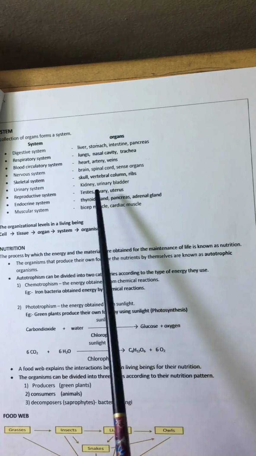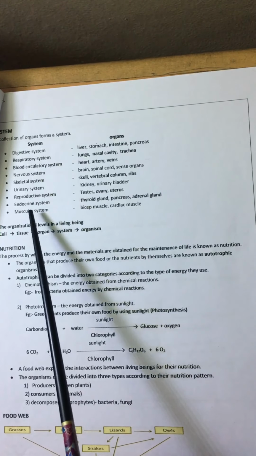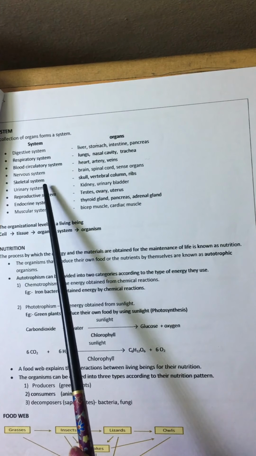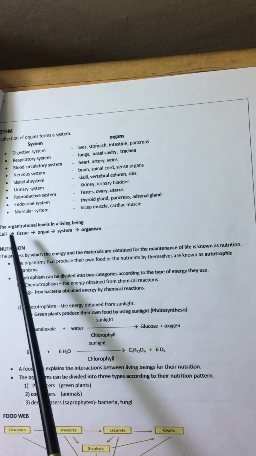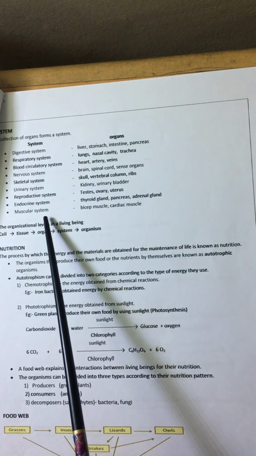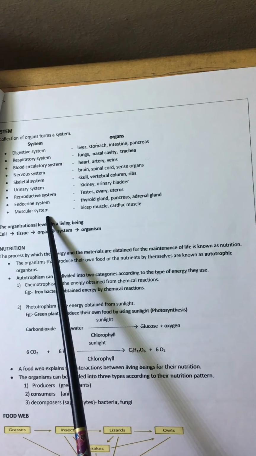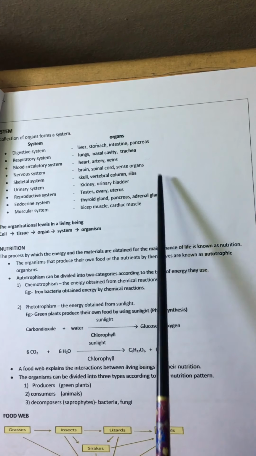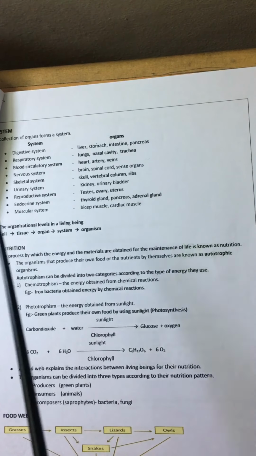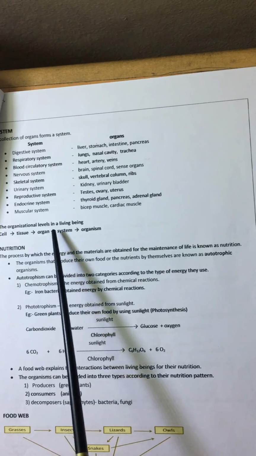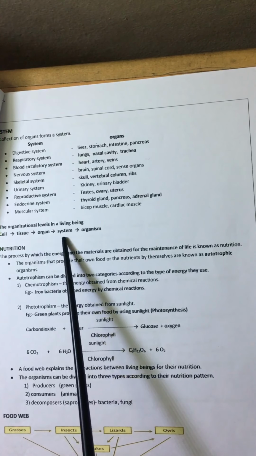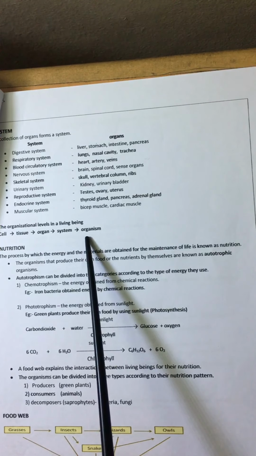The other systems are respiratory, blood circulatory, nervous, skeletal, urinary, reproductive, endocrine, muscular. The organs connected to these systems are given here. So these are the organizational levels in a living being: cell, tissue, organ, system, organism.